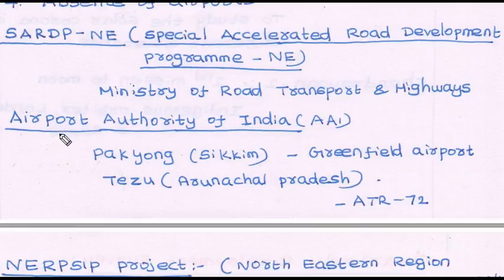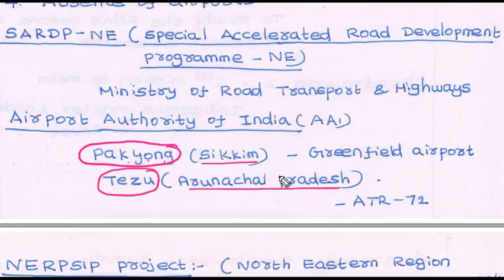The Airports Authority of India is also constructing 2 airports in the northeastern region as of now. One at Pakyong in Sikkim and second is Tezu in Arunachal Pradesh. Pakyong in Sikkim, Tezu in Arunachal Pradesh. Both can be asked in the prelims examination. Pakyong is the greenfield airport.